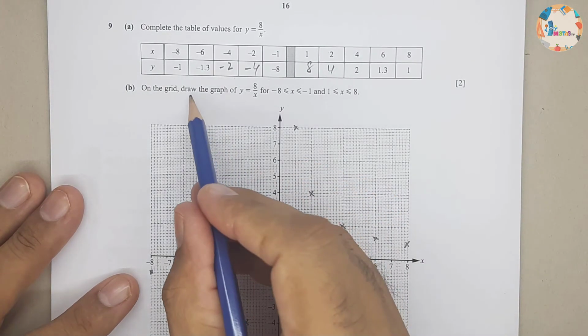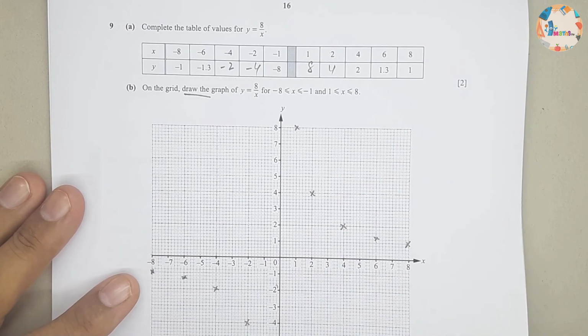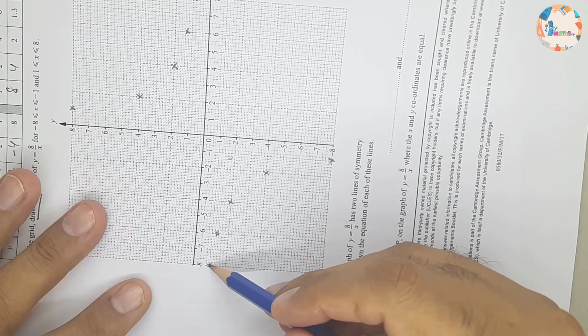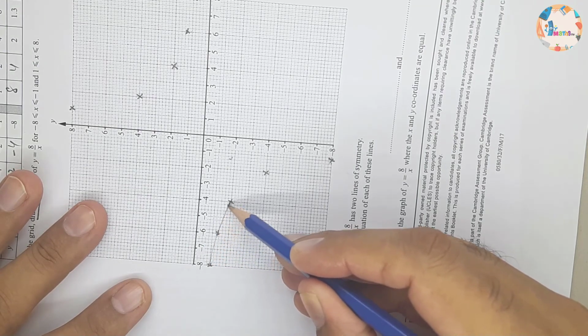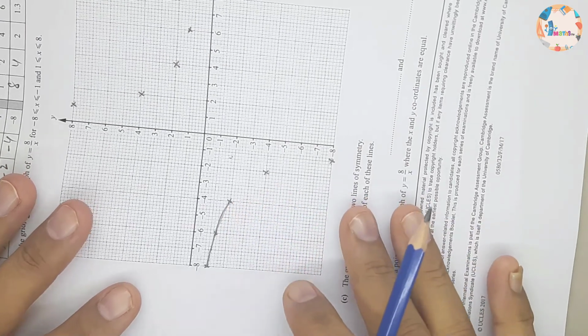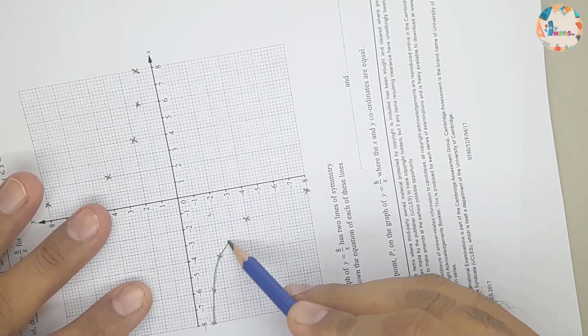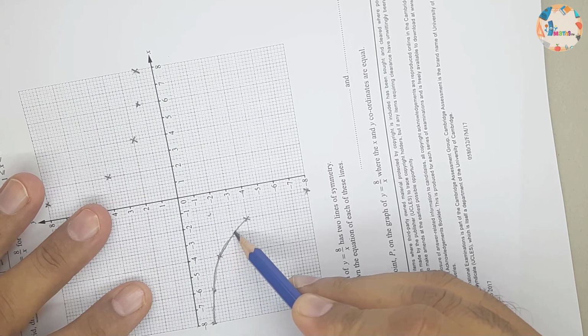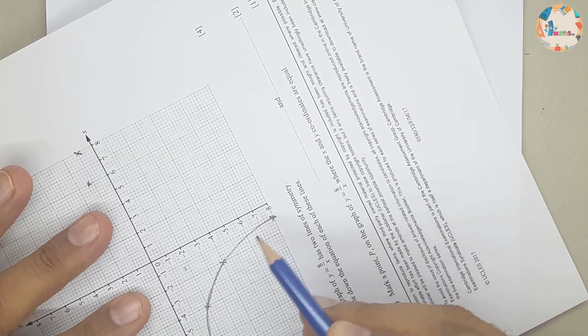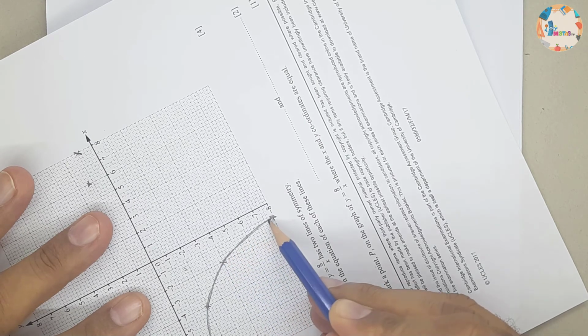Now we have to draw the graph. To draw this one, we can turn the page and draw freehand without using a scale. We can draw like this, a smooth curve, and we continue the smooth curve like this.